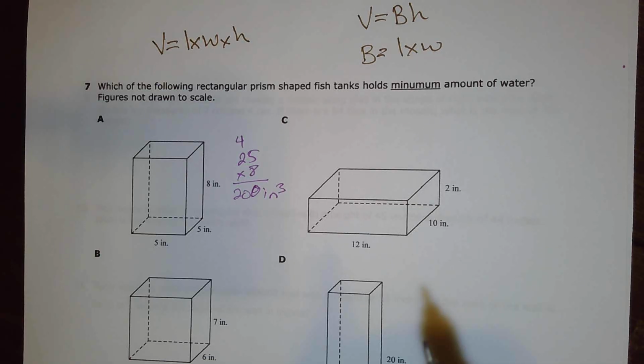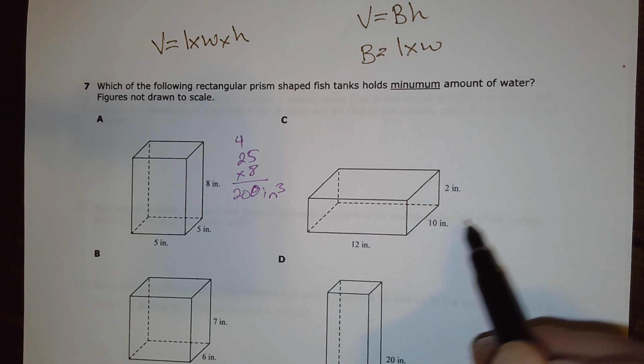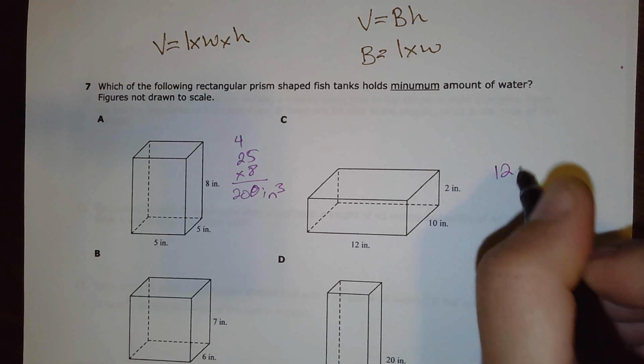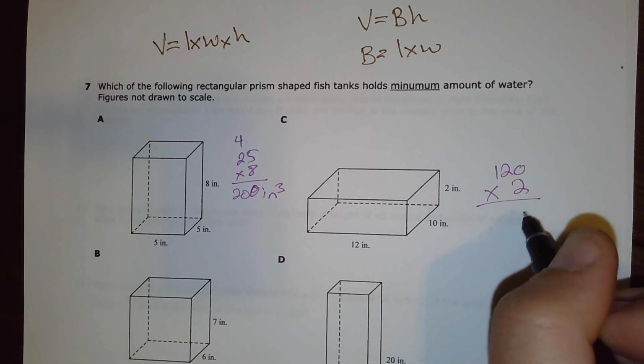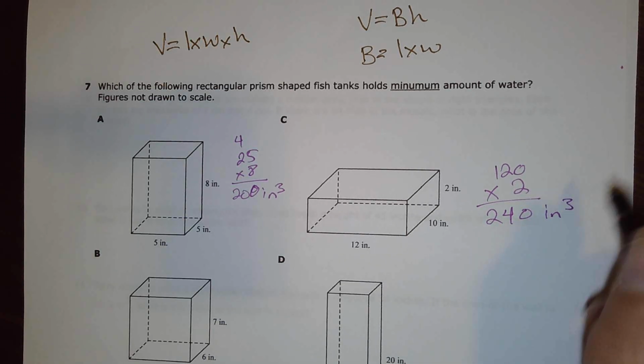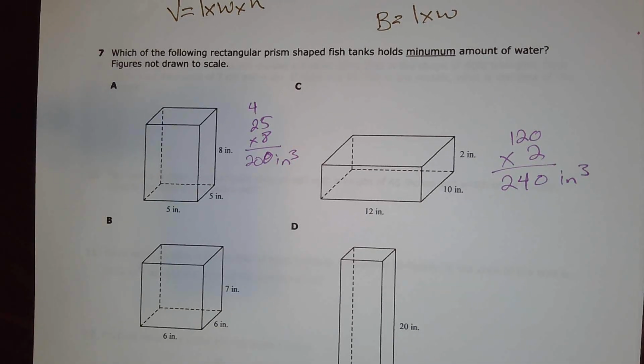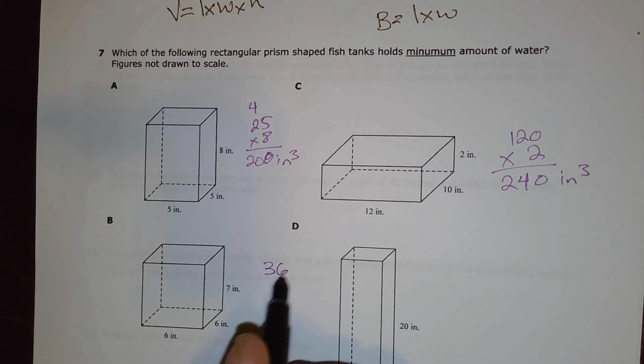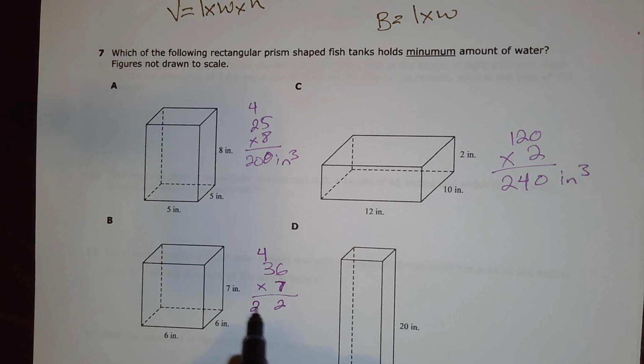All right, C. Length times width, that's 120. 120 times 2 is going to give you 240 inches cubed. 6 times 6 is 36. 36 times 7. 2, carry the 4, 21, 24, 25. So that's going to be 252 inches cubed.